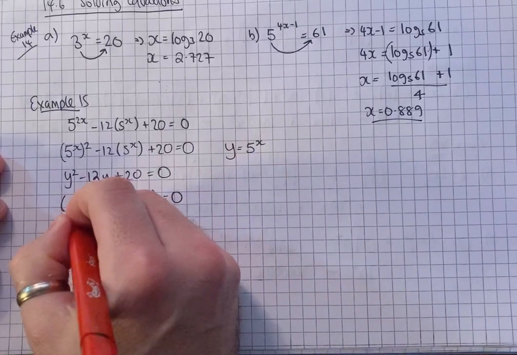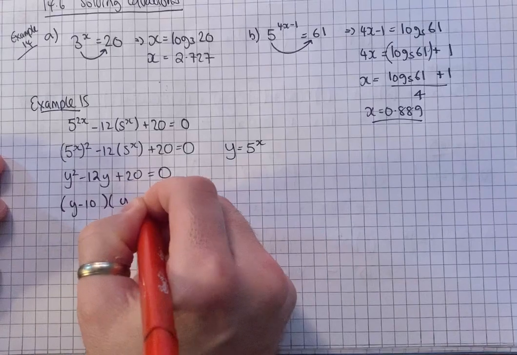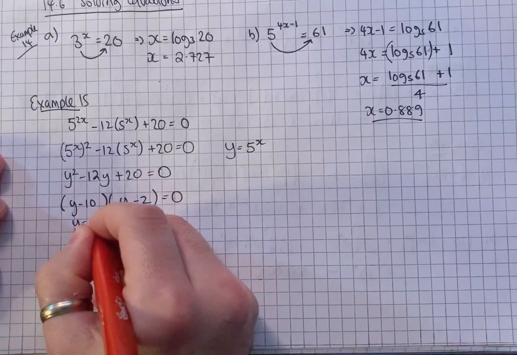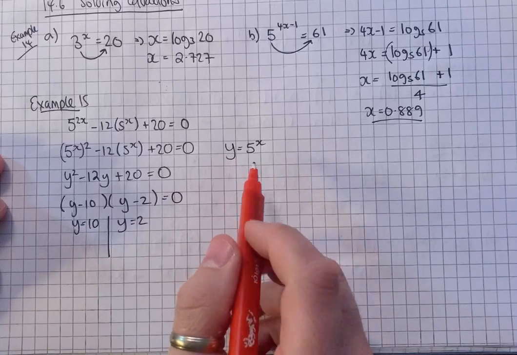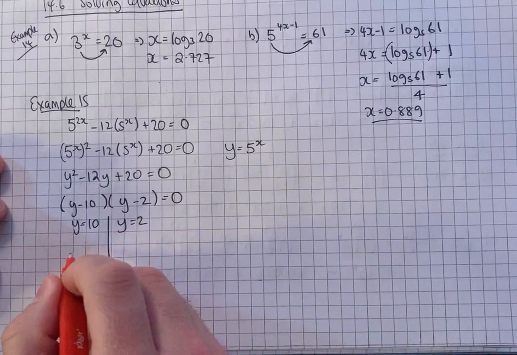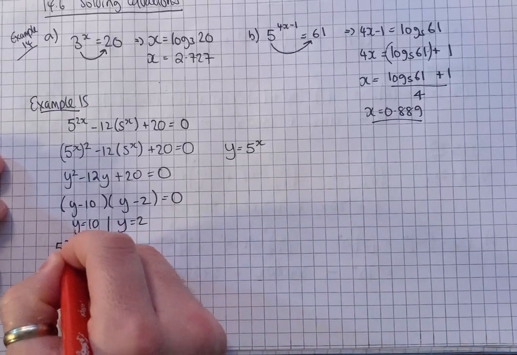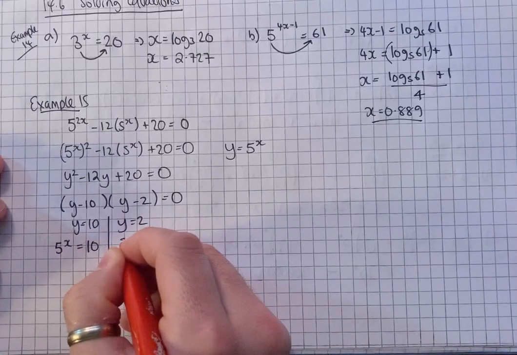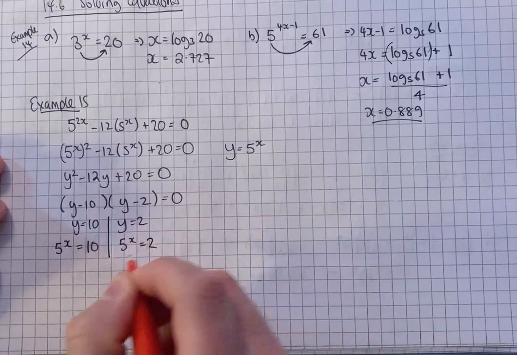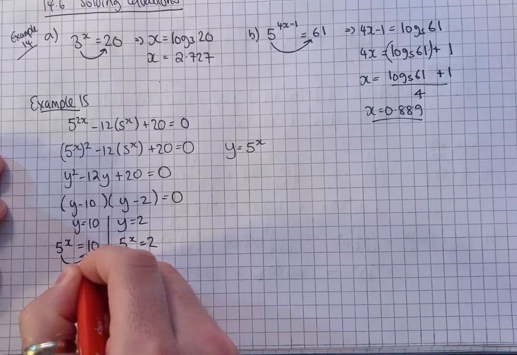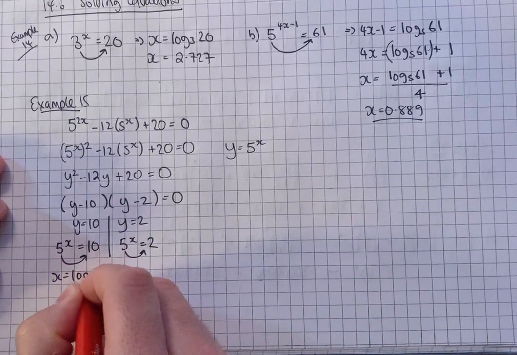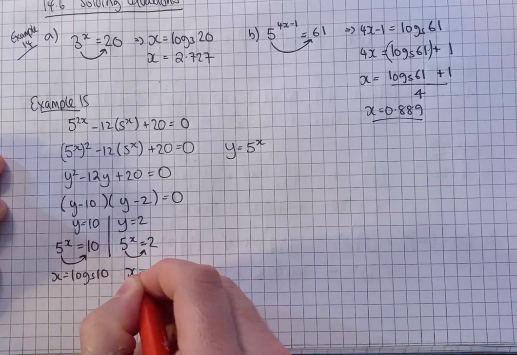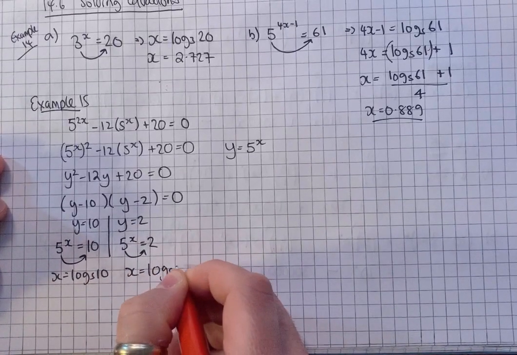So 10 and 2. So y equals 10, y equals 2. But remember, you weren't after y, you were after x. So I've got 5 to the power of x equals 10, 5 to the power of x equals 2. That's going to move over as log to the base 5. So x equals log to the base 5 of 10. x equals log to the base 5 of 2.